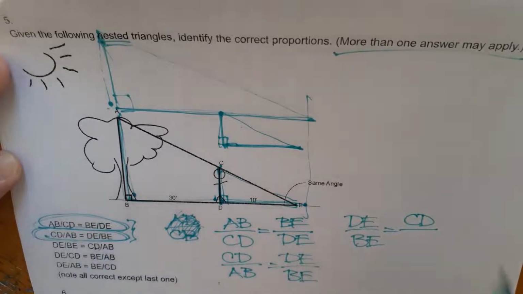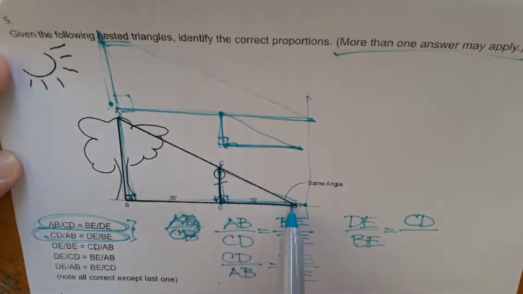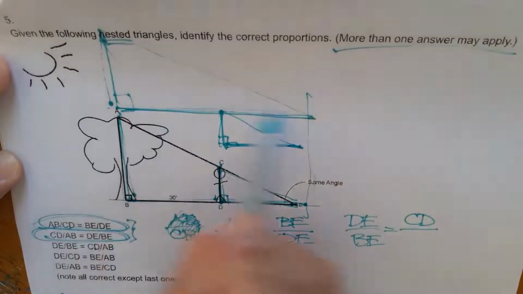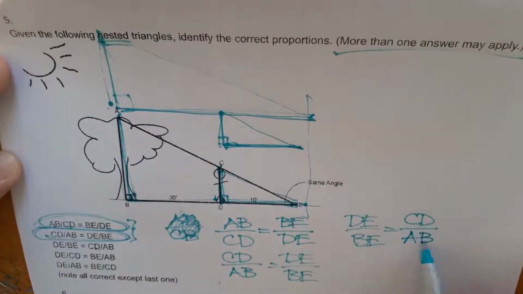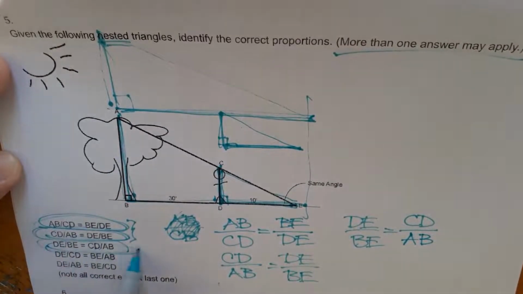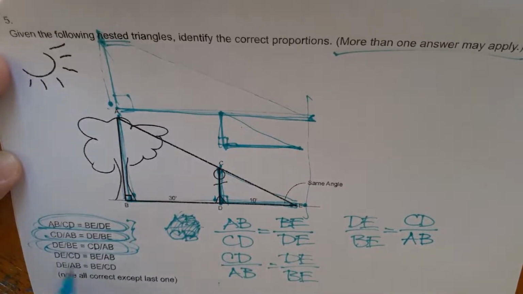So CD over AB. Let's do it one more time. DE, so here's DE from here over BE. So this over this is equal to this over AB. Yeah, I'm okay with that. This one's right too. I guess maybe we did show them all here. Let's see what the next one is.